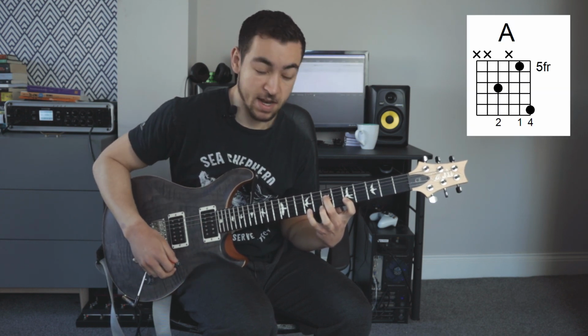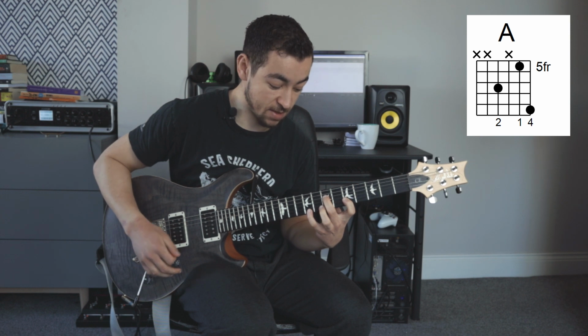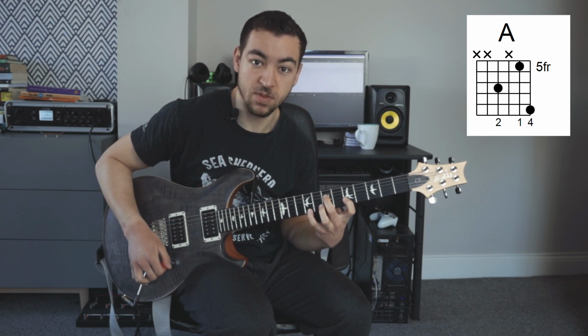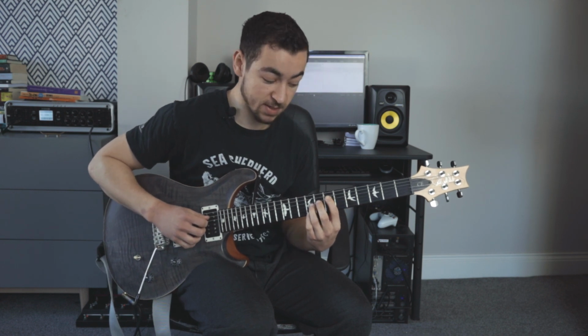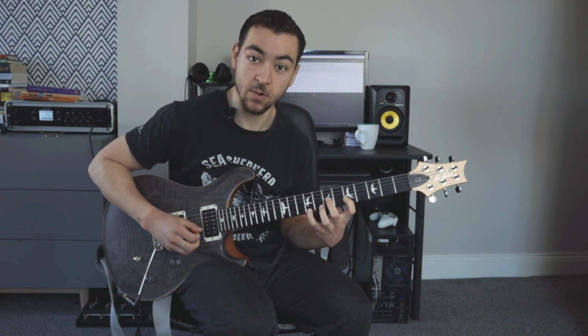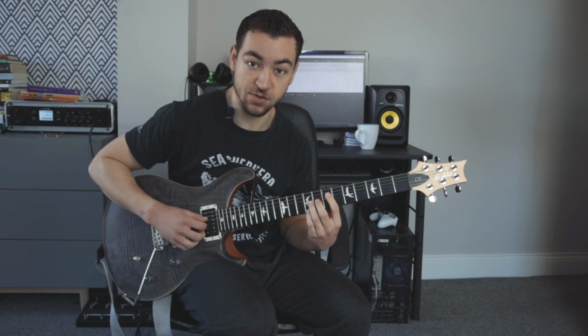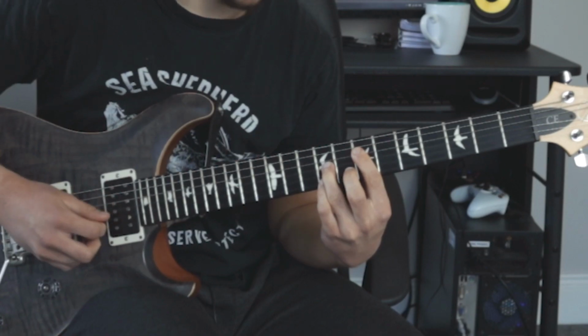Okay. Now this particular fingering is not the most convenient. I don't mind it, but it might be easier to move this 5th fret of the B string up to the 9th fret of the G string, and we get that shape.